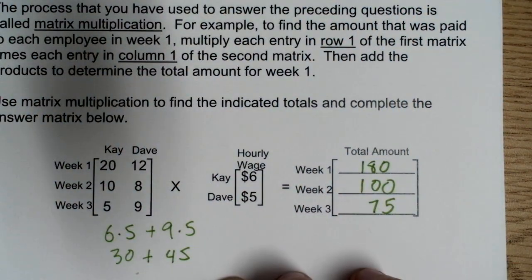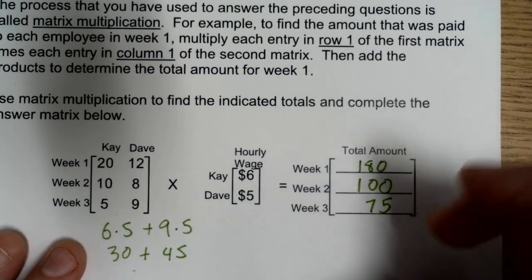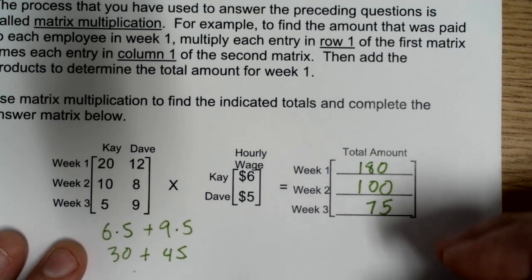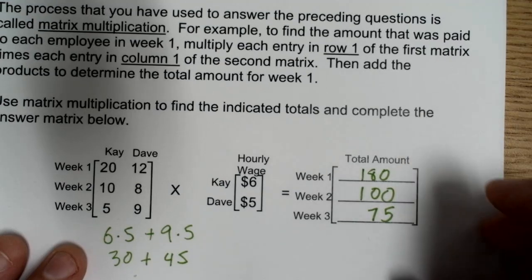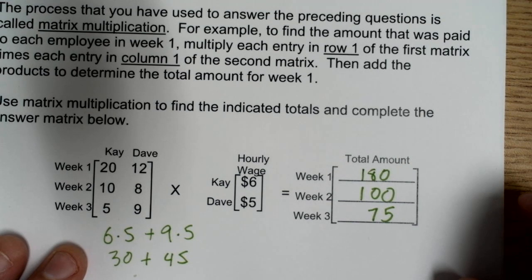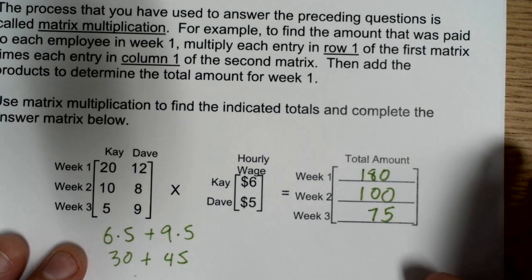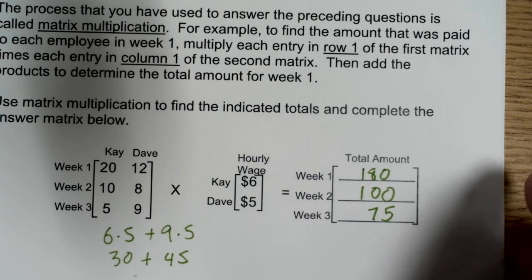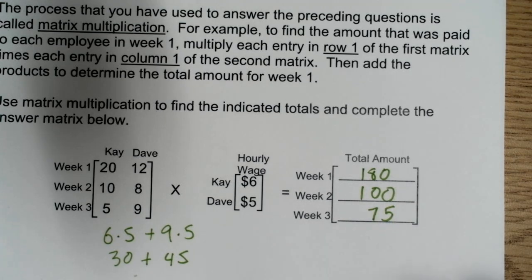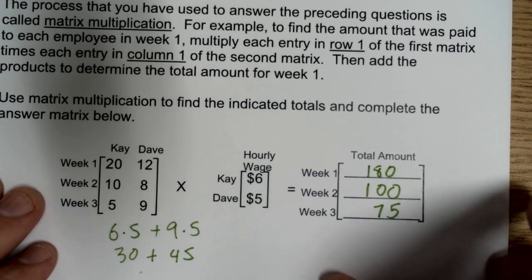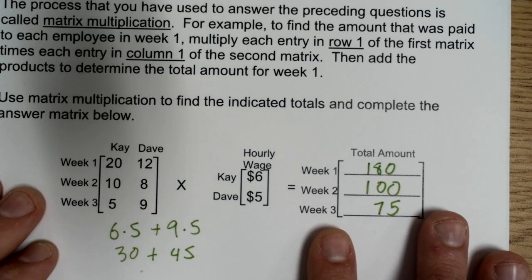Now we're not adding all those together to find a total, because when you're doing something like this, you're getting running totals in a layout that allows you to see it split up week by week. So that would be our completed matrix here.